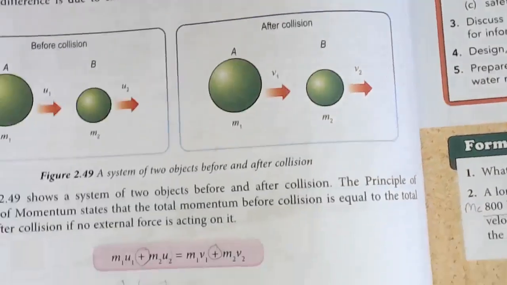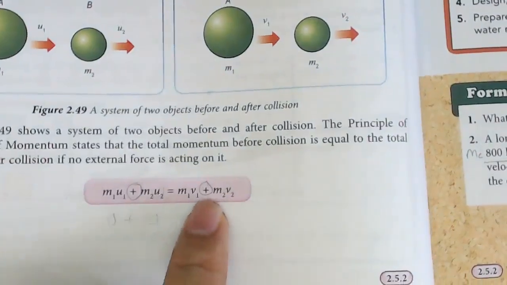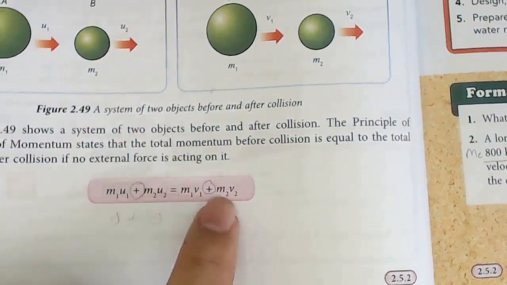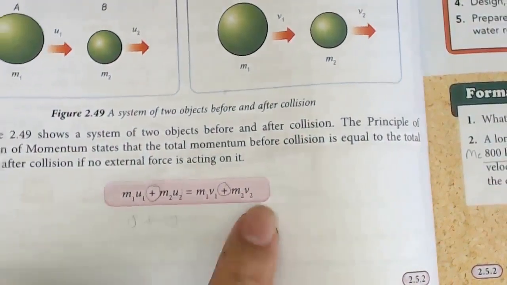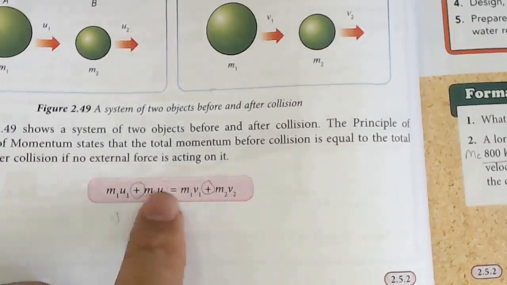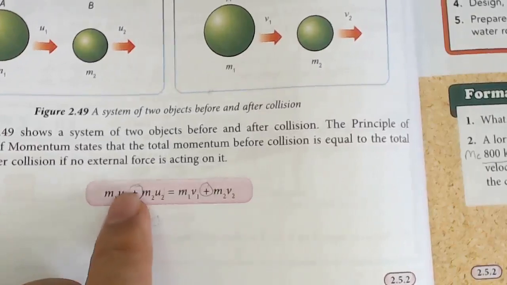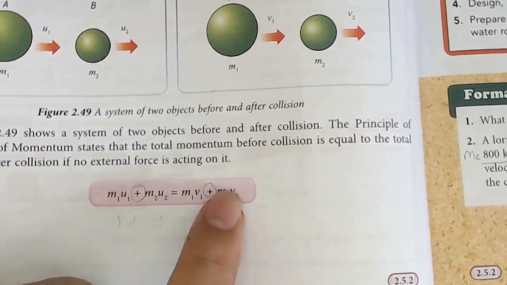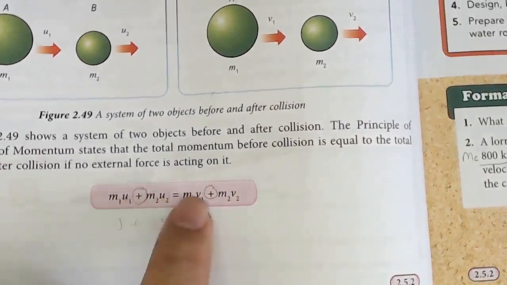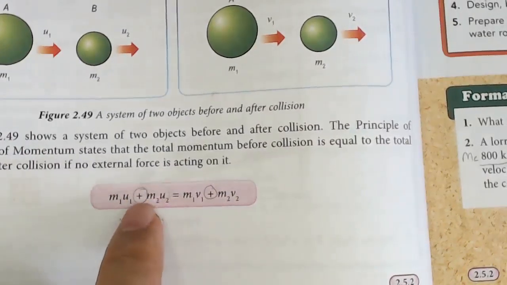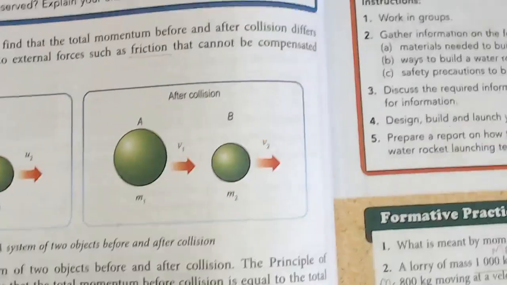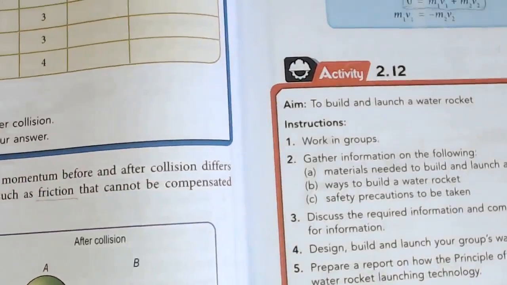Then you come to know the combination from the principle is when you are able to create such a formula, in order to find the mass before and after, and the velocity before and after. Okay, that is the idea.